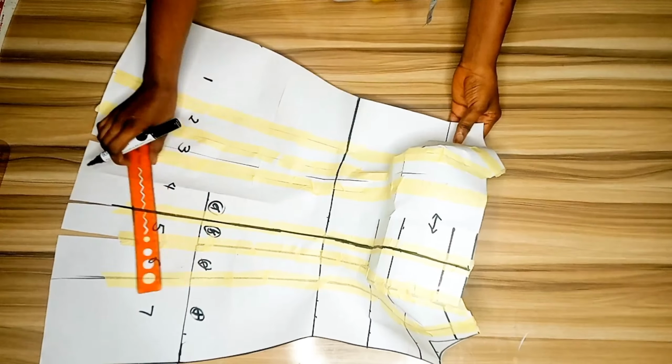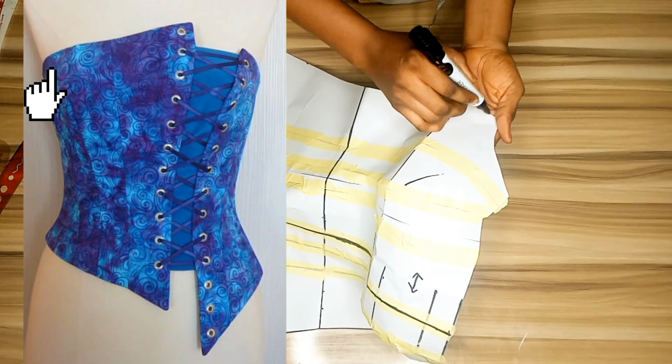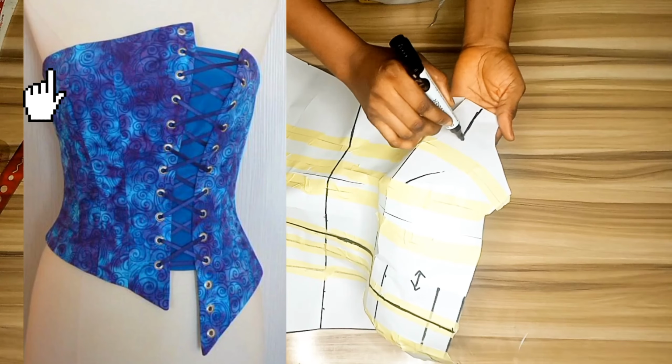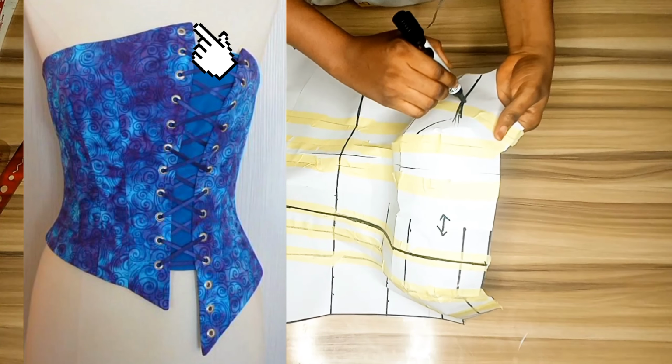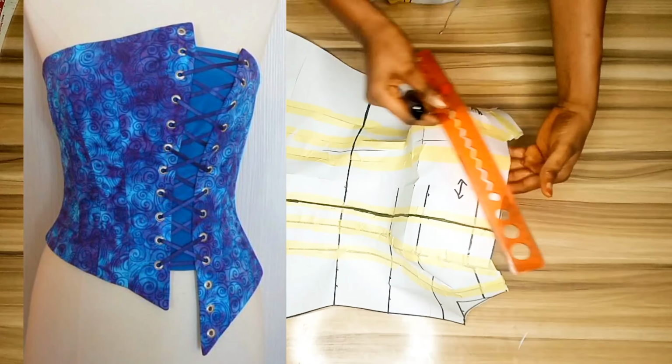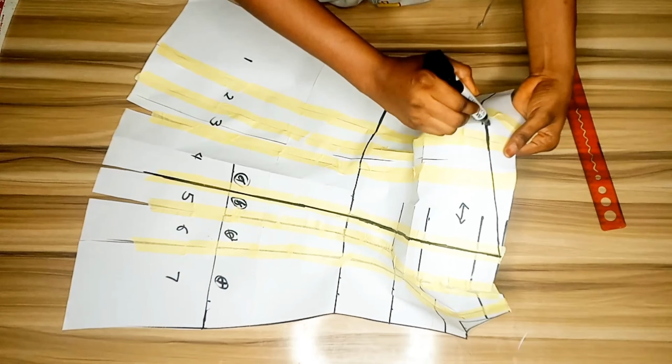To create the asymmetric effect, go ahead and draw a line just like this, 1 inch below your armhole, and gradually take your hand upwards to meet at that point where you drew a straight line. So if you don't understand what I'm doing, you need to pay more attention to actually get it right.